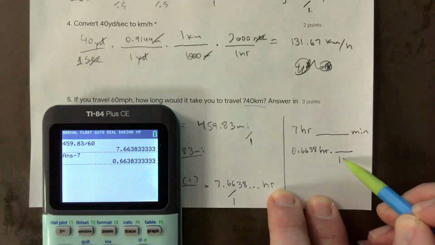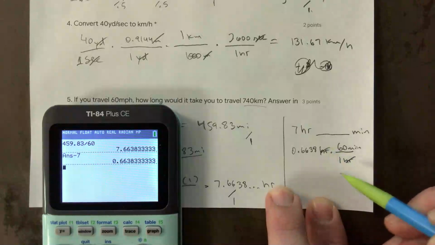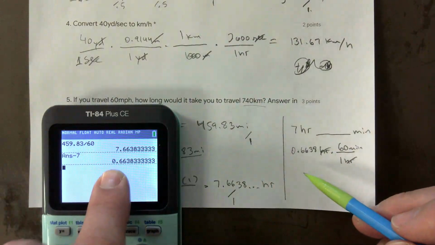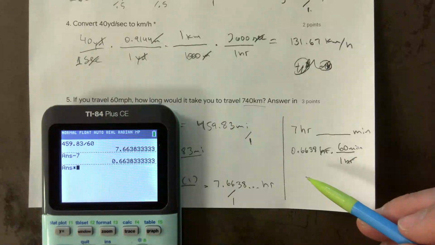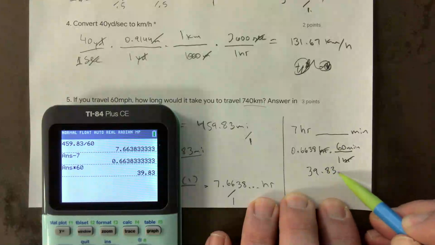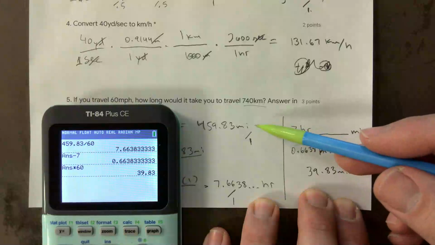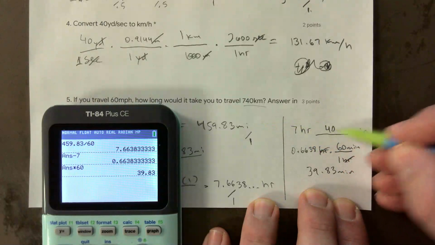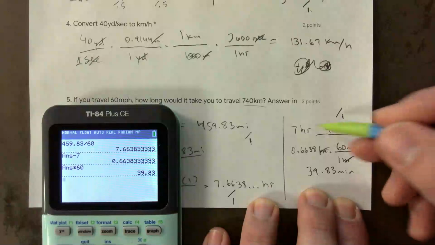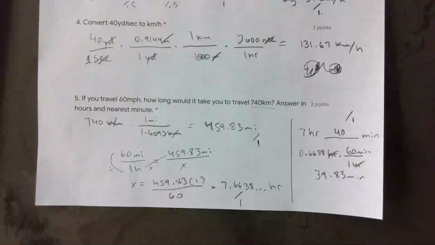So you multiply that by 60 minutes, essentially. So you subtract 7 to get rid of the whole numbers, and then multiply that by 60. You get 39.83 minutes. So if I say to nearest minute, that'd be 40 minutes. So you get another mark for stating it in hours and minutes correctly. Okay.